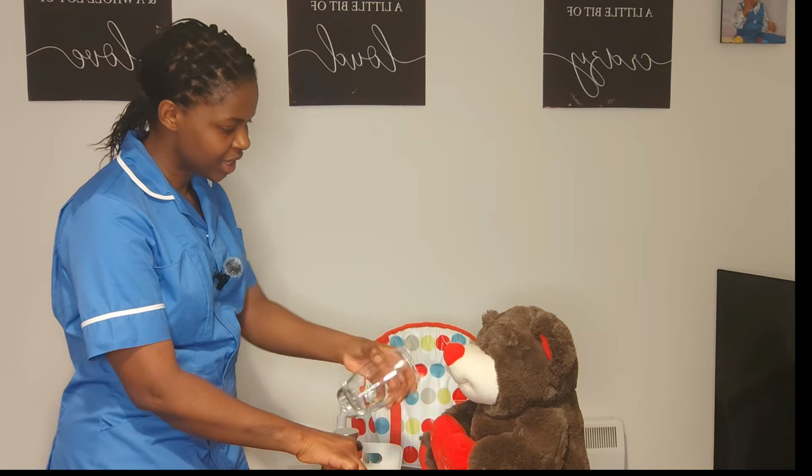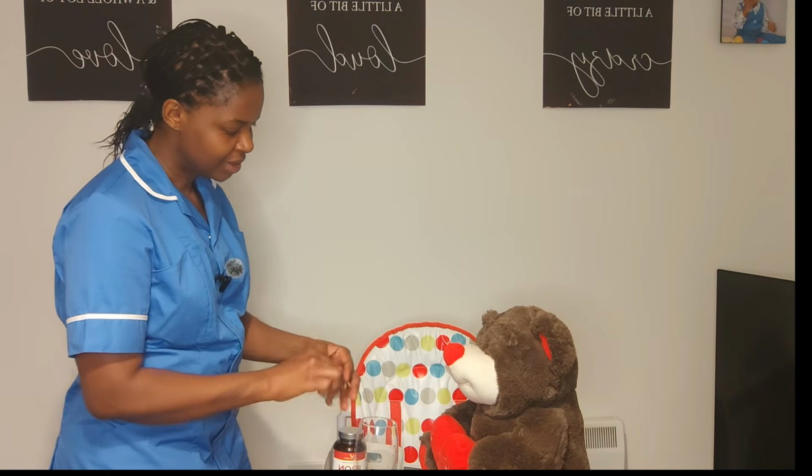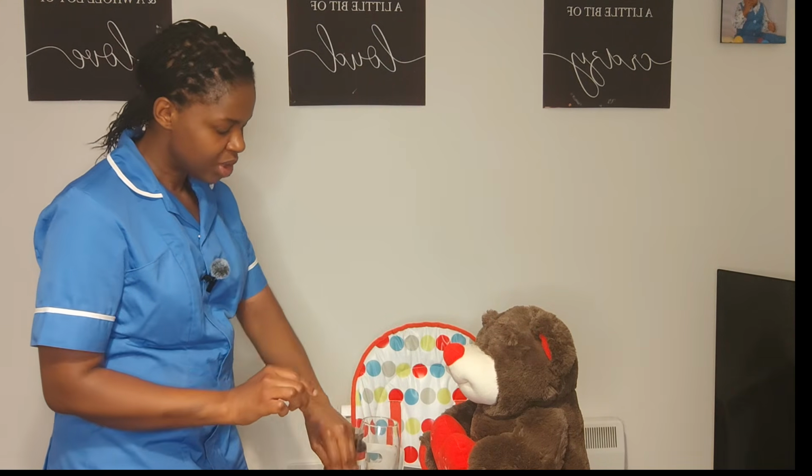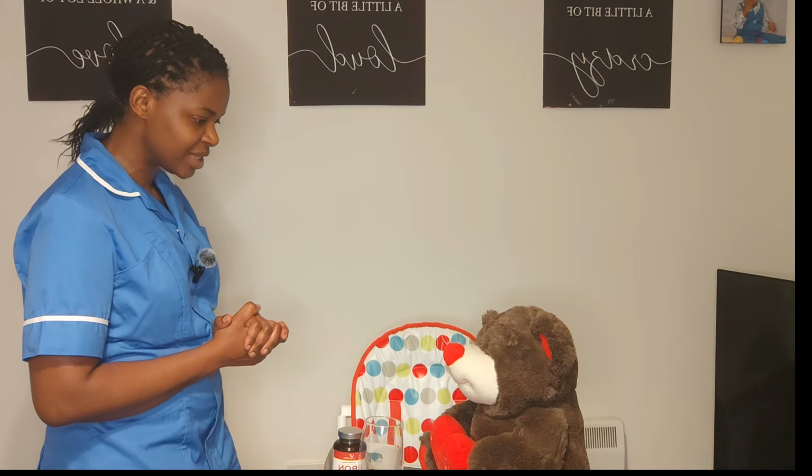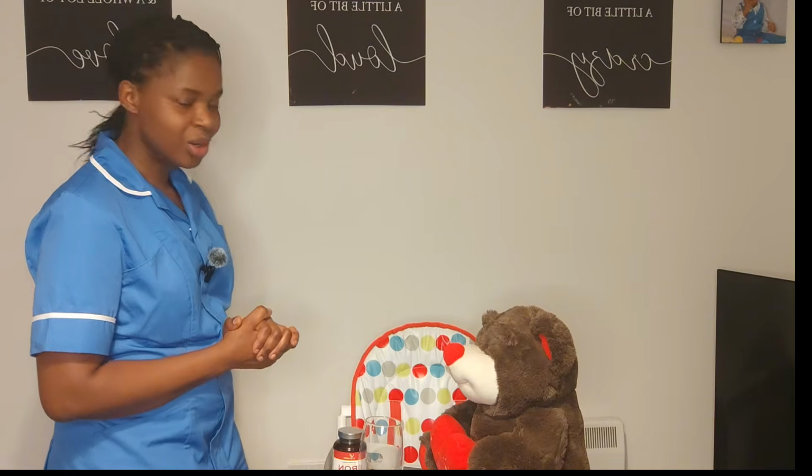Water first. Okay. Here is the water. Yeah. And here is the medication. Good. Could you please confirm you have taken the medication by opening your mouth, please? Good. So, assessor, I can confirm Janet has safely taken her medications.